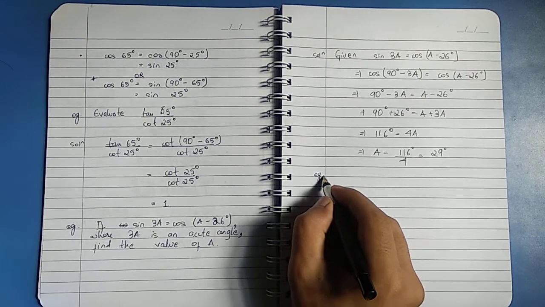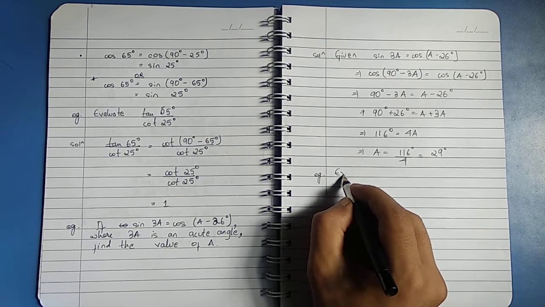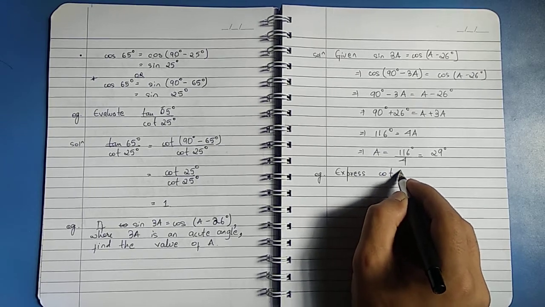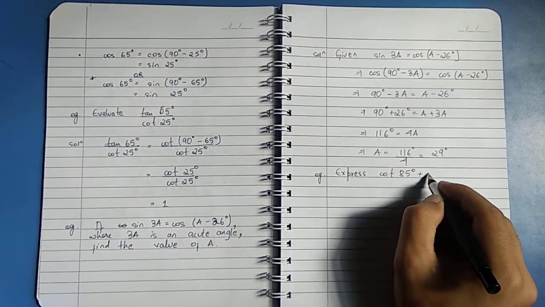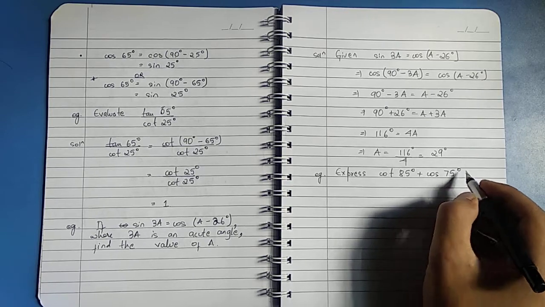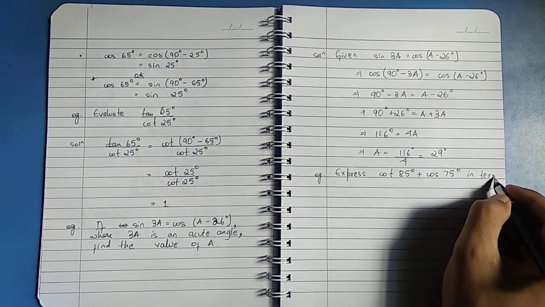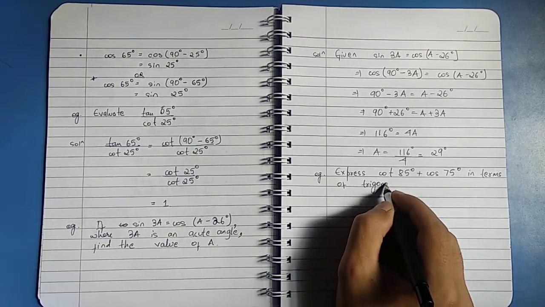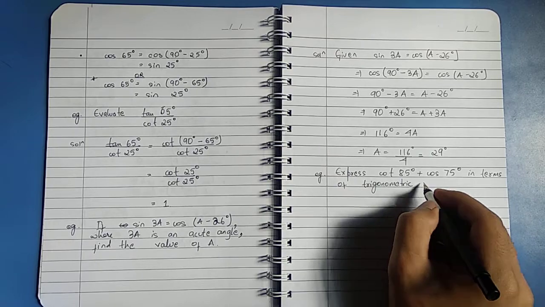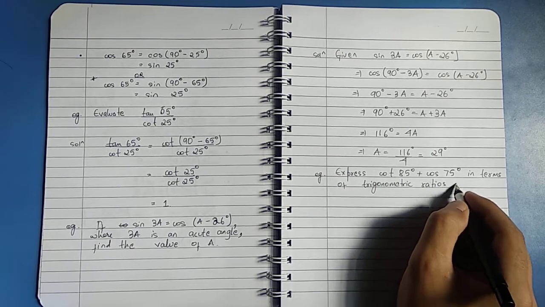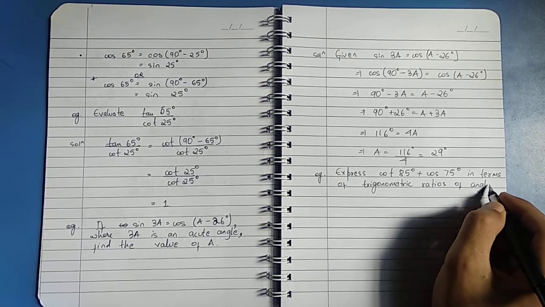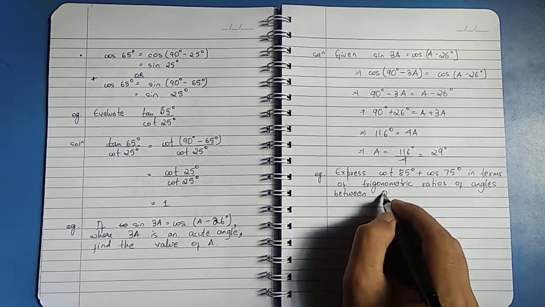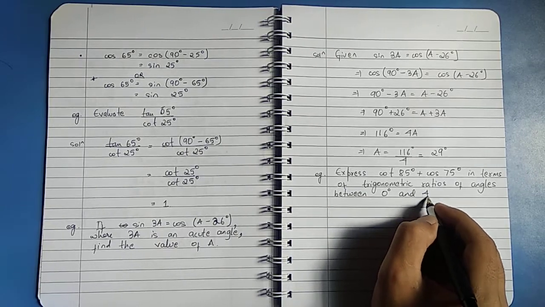The final type of question that you may get here is: express cot 85 degree plus cos 75 degree in terms of trigonometric ratios of angles between 0 degree and 45 degree.